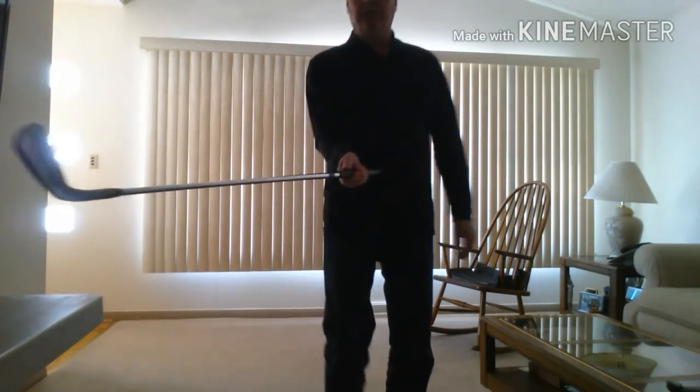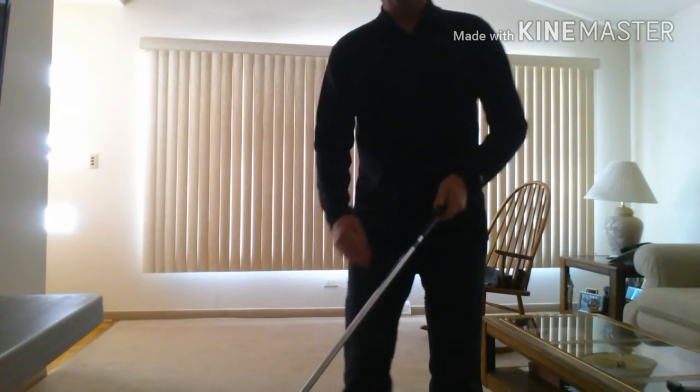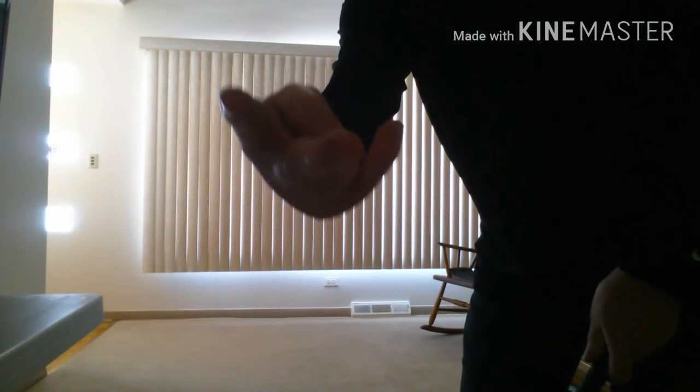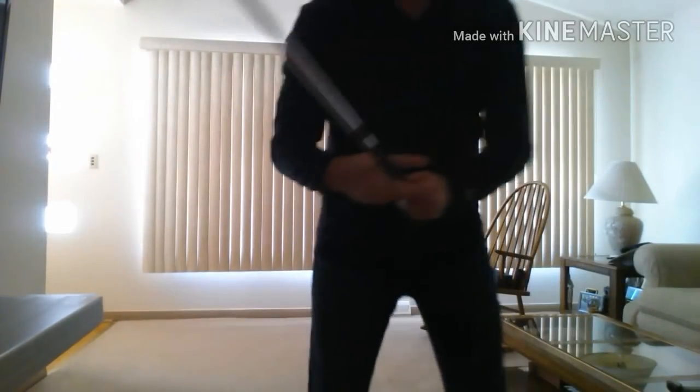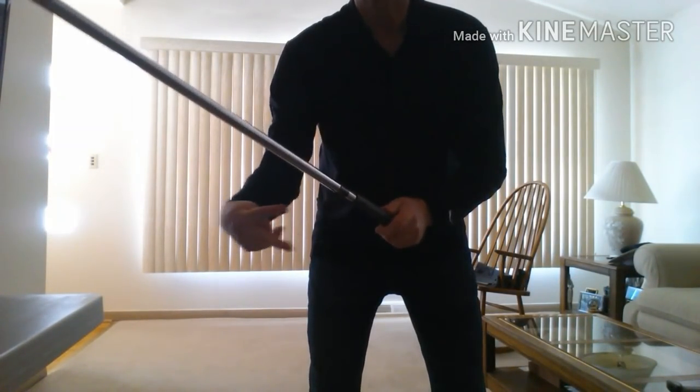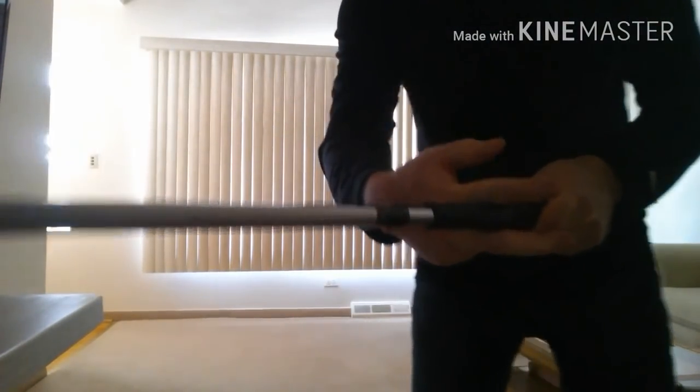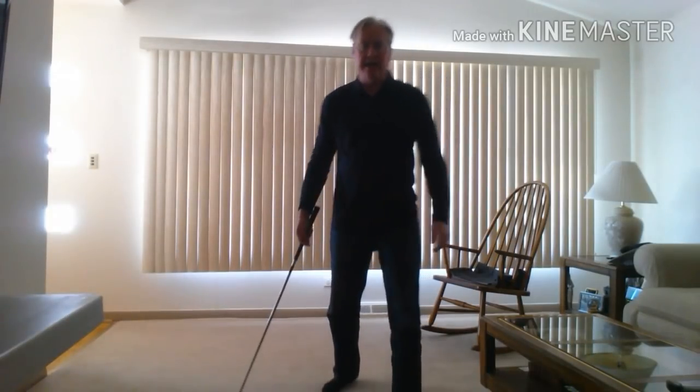Okay? It's in our palm. And a way to get the feel of that, right? Use your webbing. You know, just to get the feel of it. Stick it right on the shaft, right here. Boom. It's right in between, see? It's a claw grip.